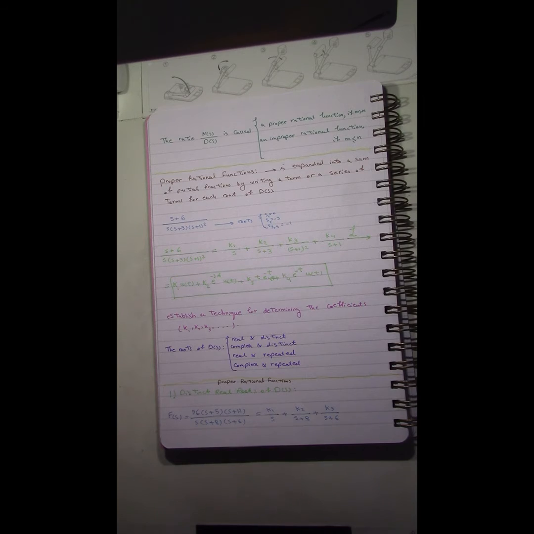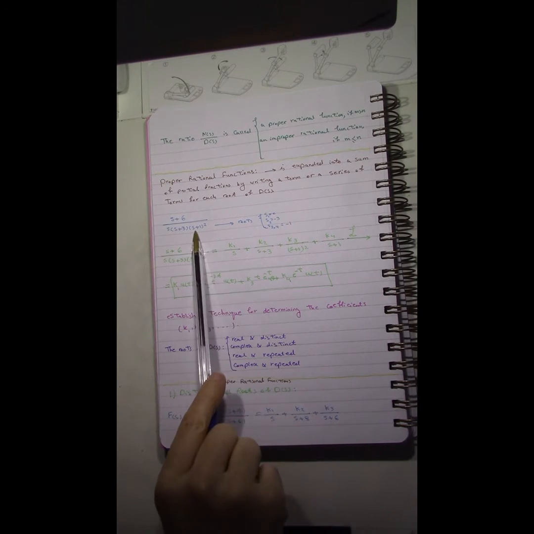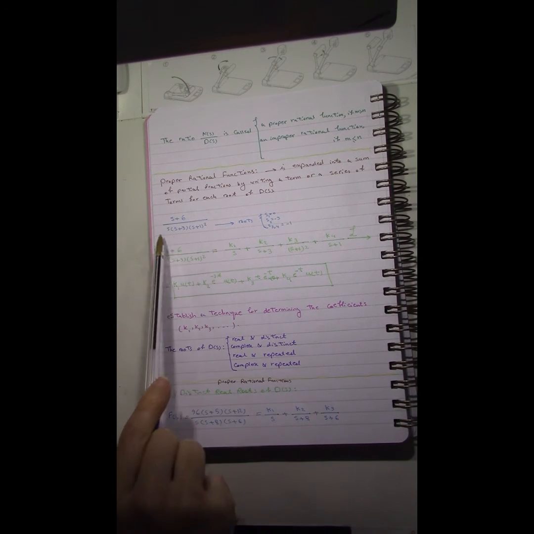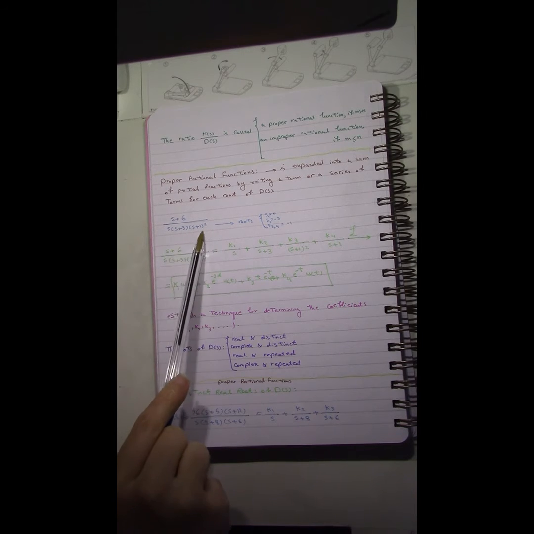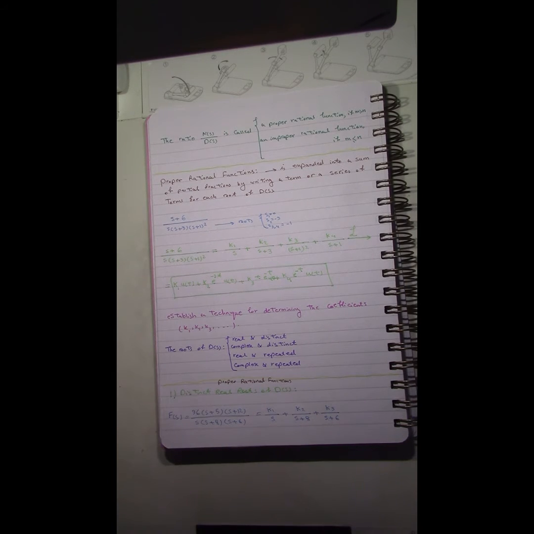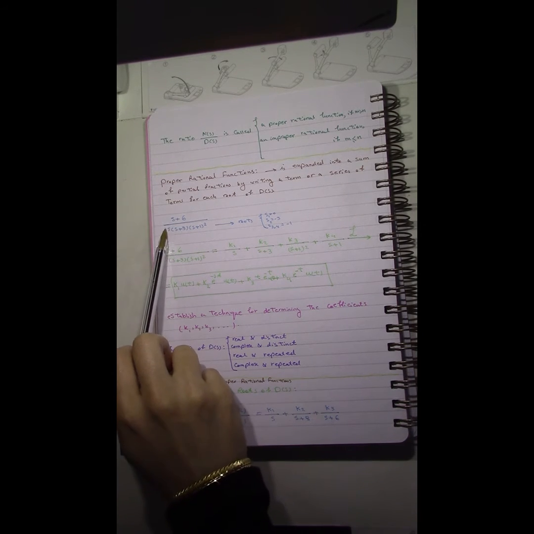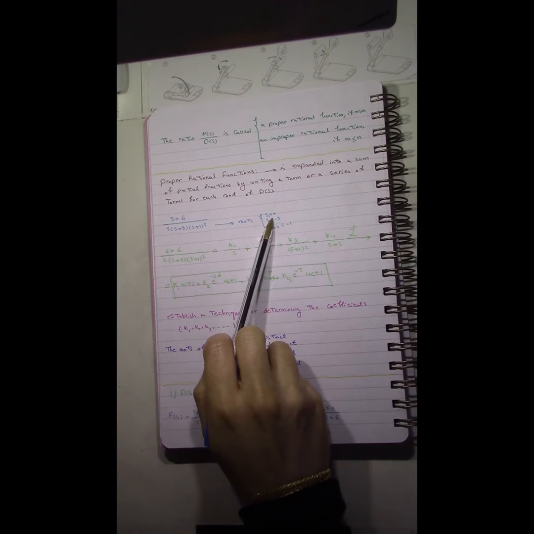Why? Because the maximum order for this one is s squared, and you have s over here multiplied by it, so it will be s to the 3, and another s over here, s to the 4. So it means you have 4 roots, because the maximum order is 4. What is the first one? s equals 0.